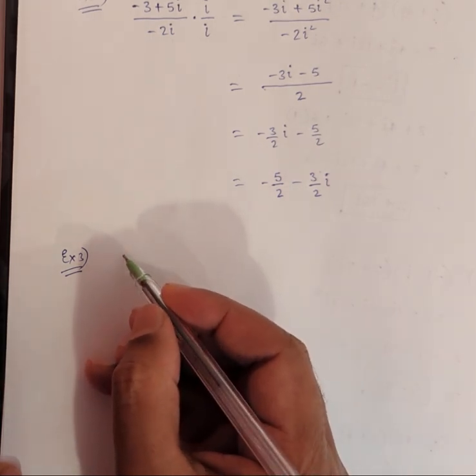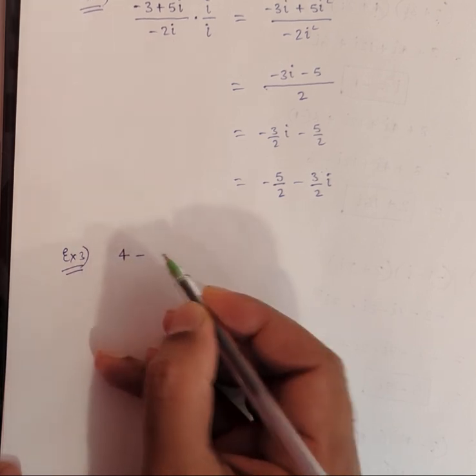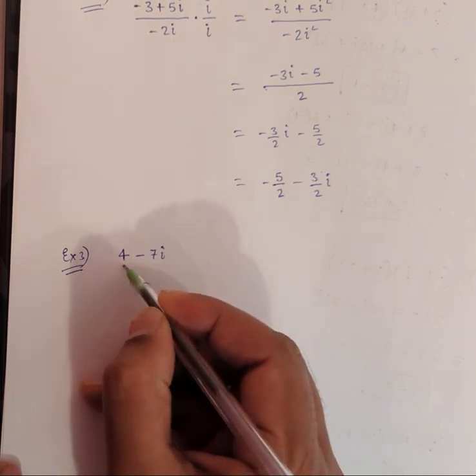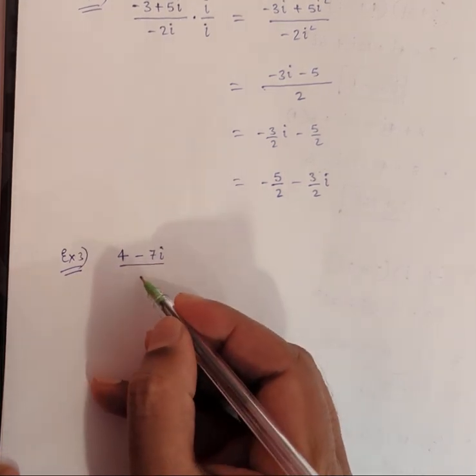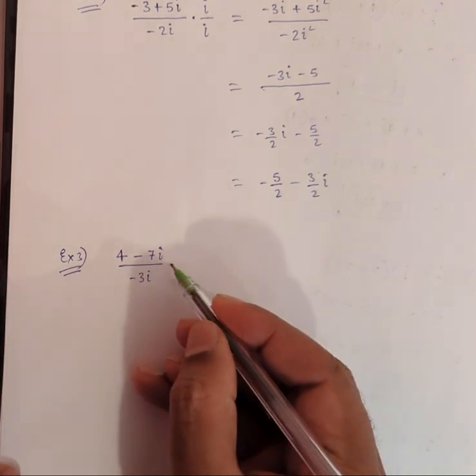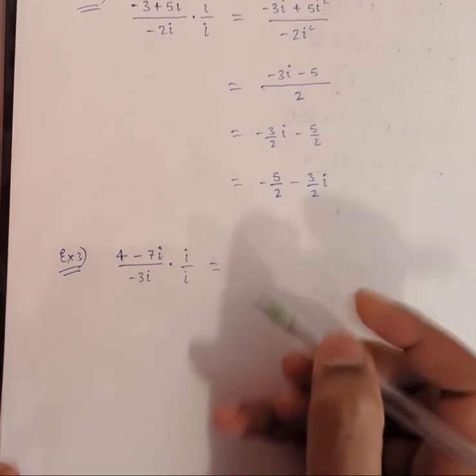Say you have 4 minus 7i divided by -3i. So just like in example 2, I'm going to multiply and divide by i.